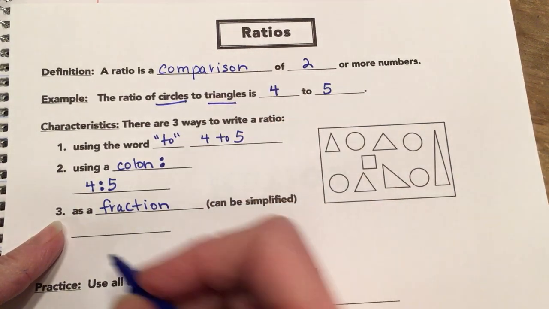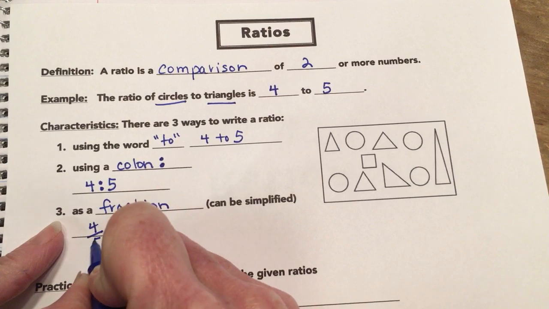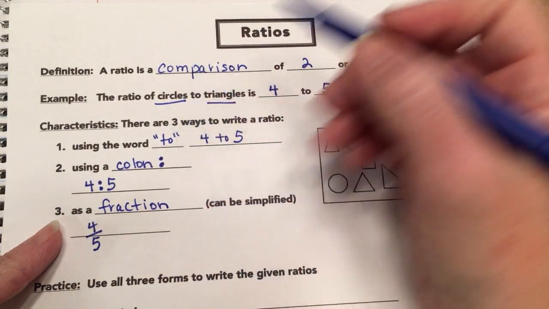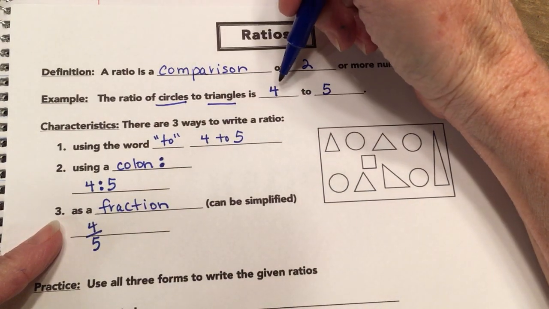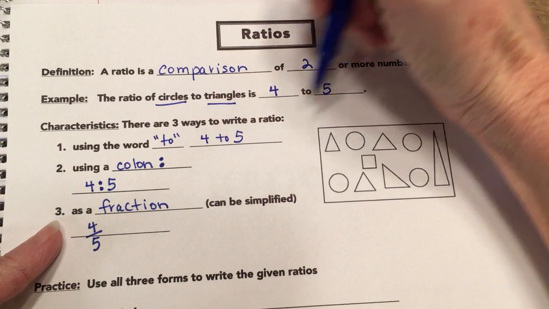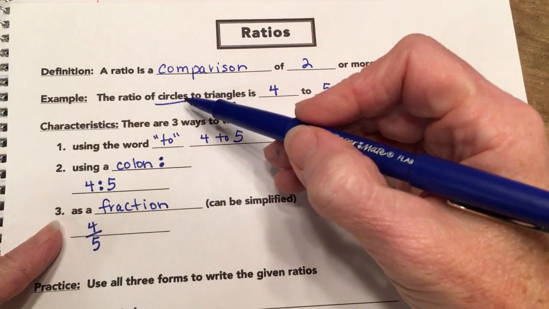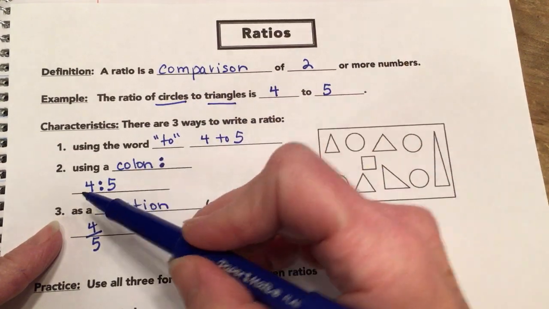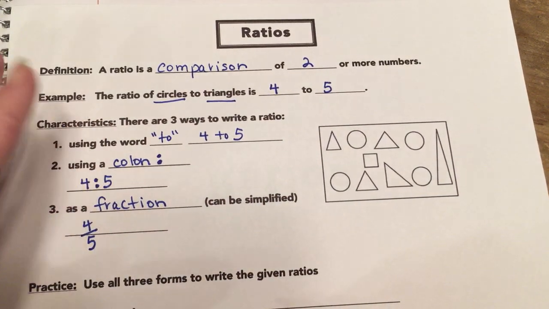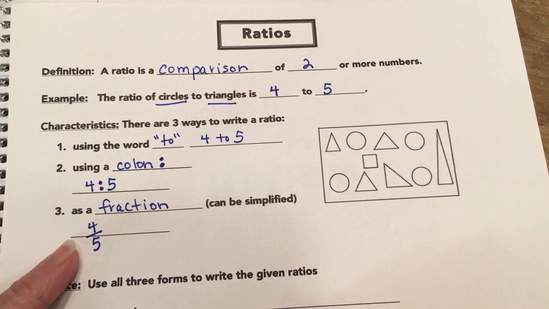So if I take these same numbers and I want to write it as a fraction, I'm just going to say 4/5. So notice whatever the first word was, circles, went with the first number, and whatever the second word was that you're comparing went with the second number. And you always keep that same order. So circles was first, so the 4 was always first in each category. And then with the fraction, the number for circles goes on top.